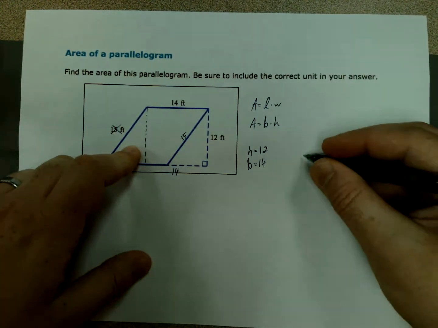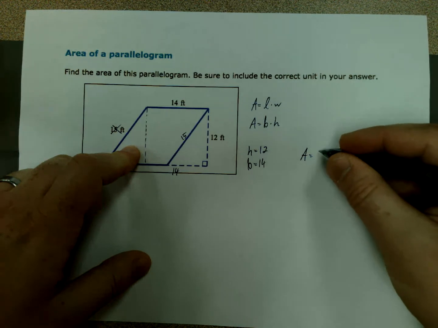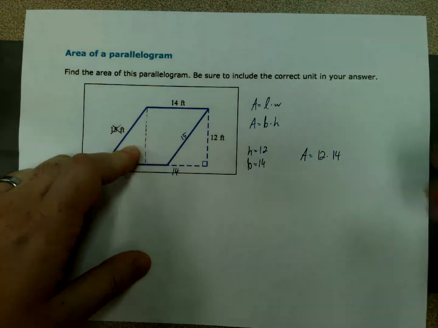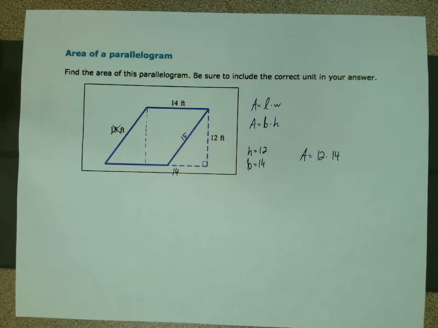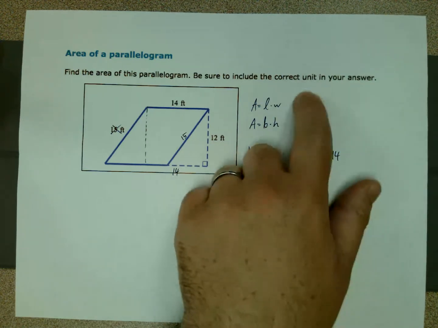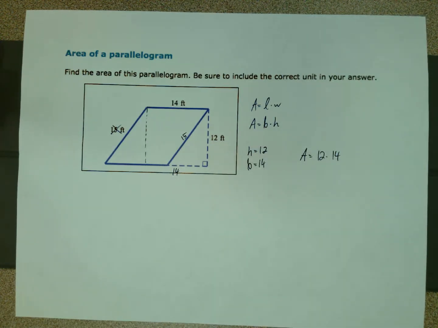So then we come over here. Our area is going to be 12 times 14. And then we'll make sure we have our units in here. There's usually a drop down for that in ALEKS. So we come to our calculator, 12 times. Hit the right button, that would work better. 12 times 14.